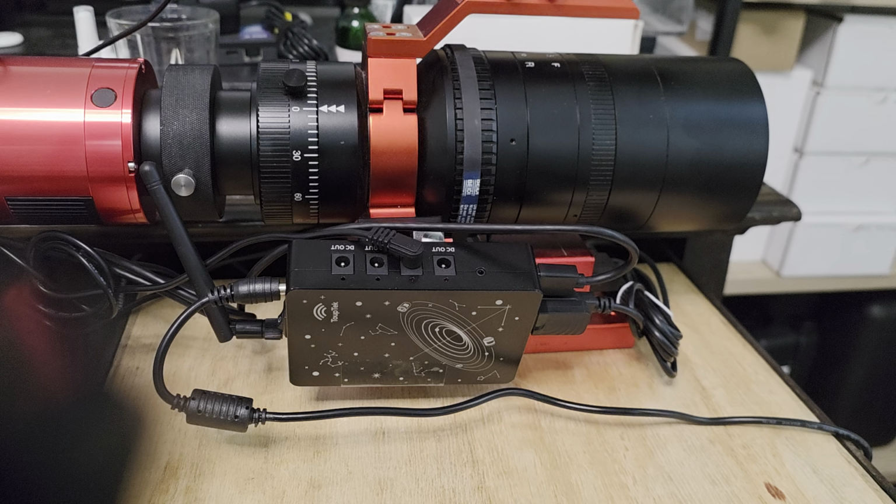So again, I didn't want to be stuck in the ZWO environment. Now this is a ZWO guide scope, main camera, and focuser, but I have Touptek cameras. I have SV Bony cameras. And I didn't want to just buy ZWO. There are other devices out there that I wanted to use. So StellaVita allows that, and I didn't want to be stuck with ZWO mounts.